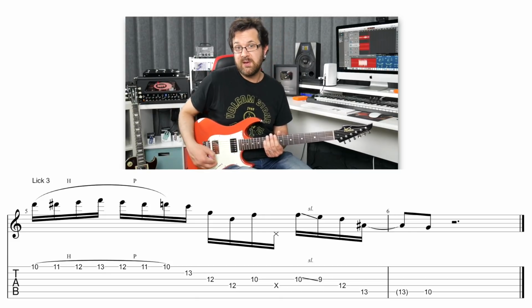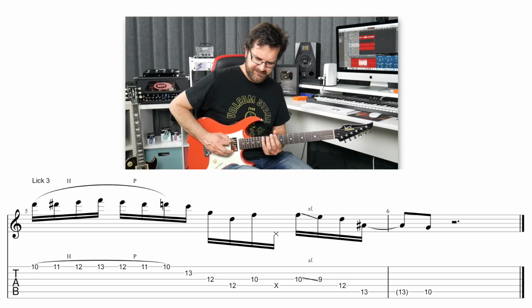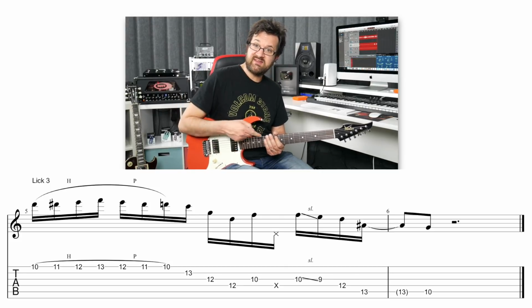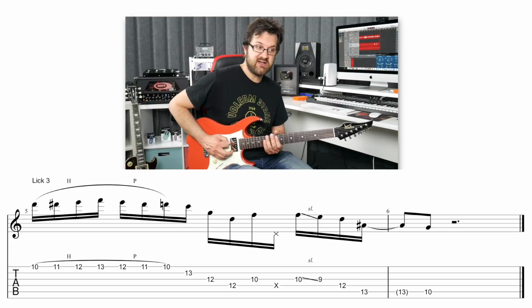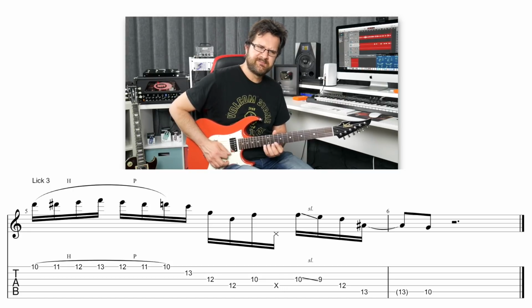We have 2 notes per string here. We're in the minor pentatonic context. We have frets 10, 13, 10, 13. That 10 right there is the root that I want you to visualize. So 10, 13, and then we have 10, 12, 10, 12, 11, 13, and 10, 13.